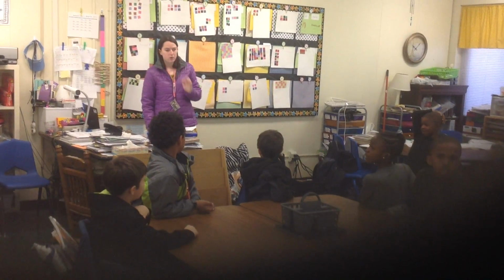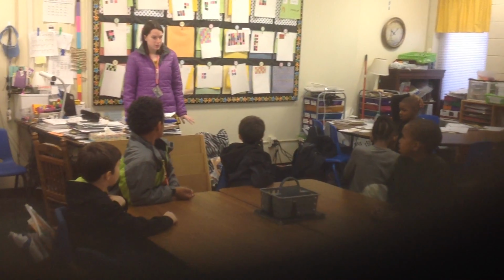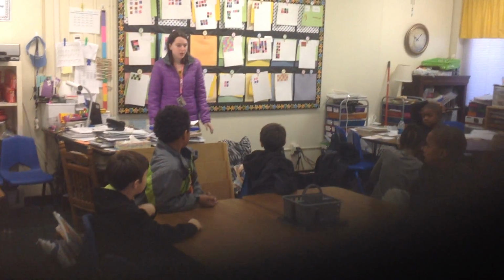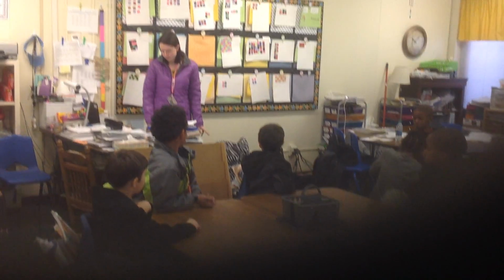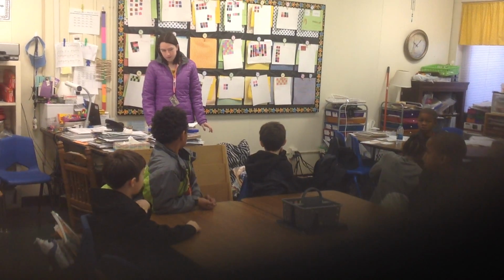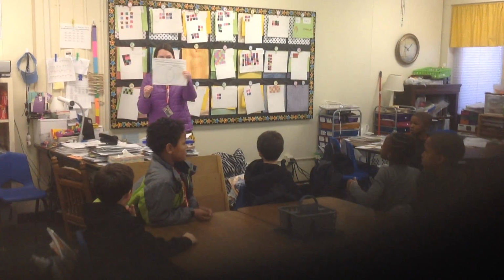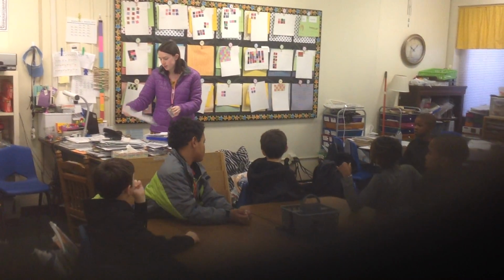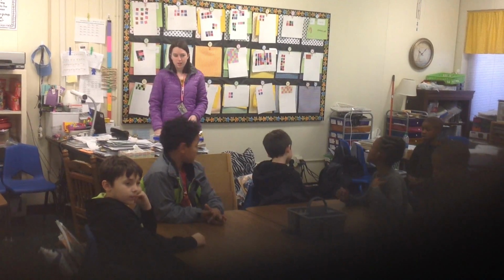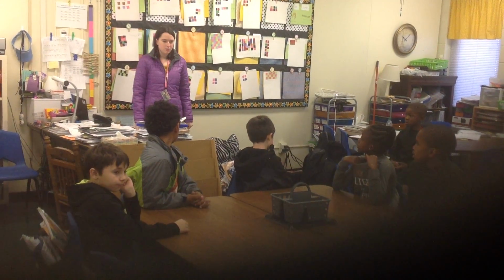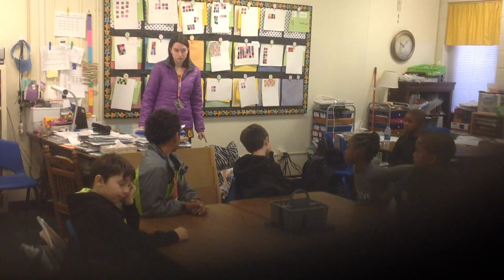Okay, so today we're going to be reading a different version of the Three Little Pigs, like I said, and we're going to compare and contrast them. So we're going to fill in a chart called a Venn diagram. This is what it looks like. You'll get one after we read the story, and it's going to help us compare and contrast different things in the story, like the theme, and we're also going to talk about point of view.